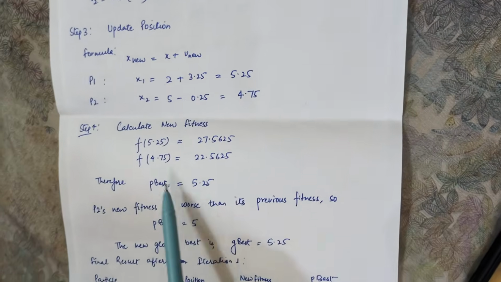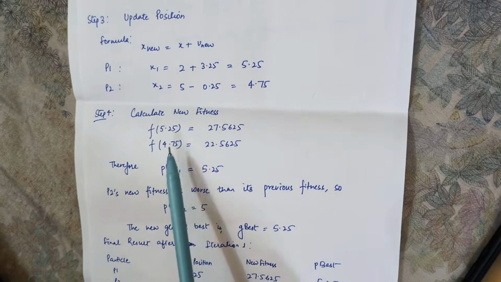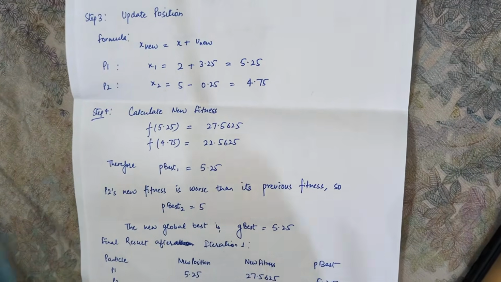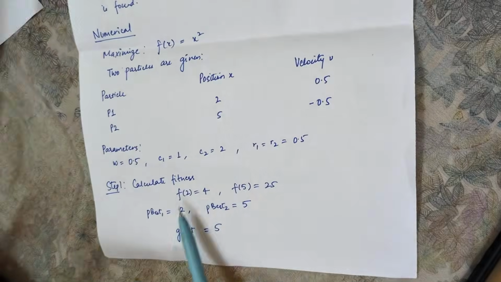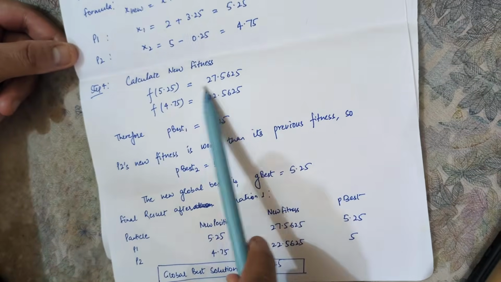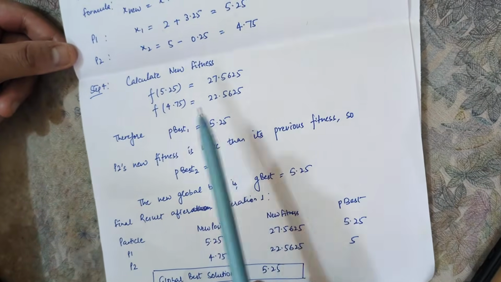Now we have to calculate the personal best. The pBest we calculated initially for p1 was 2, and now it is 5.25, so we'll take the maximum.